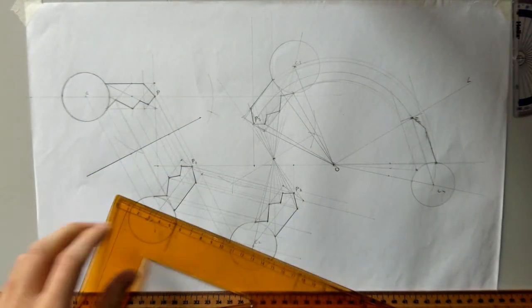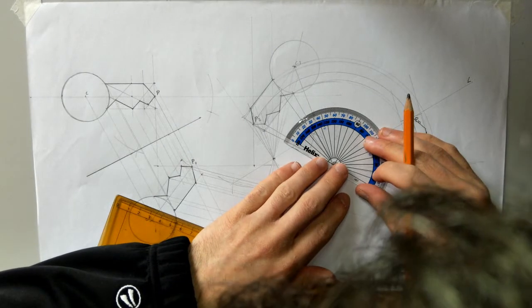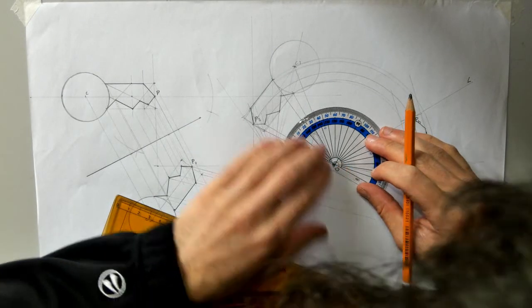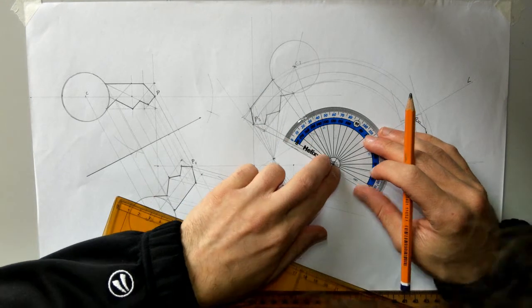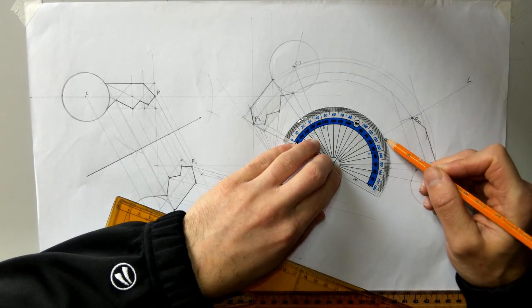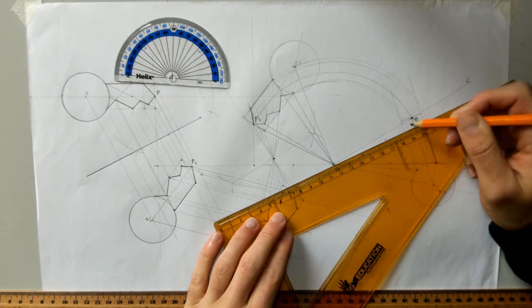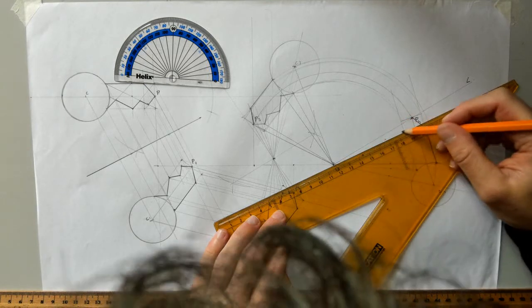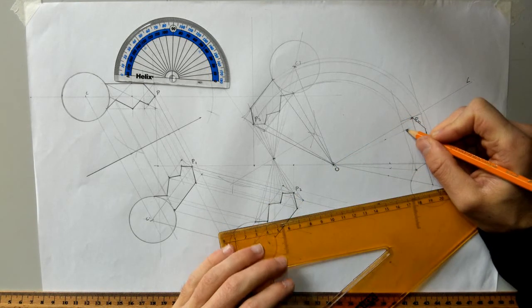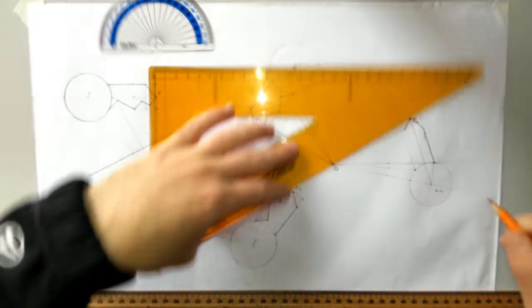And then my 125 degrees. So at that point there, rotate around 125. It's going to give me that point there. Connect those 2 together.